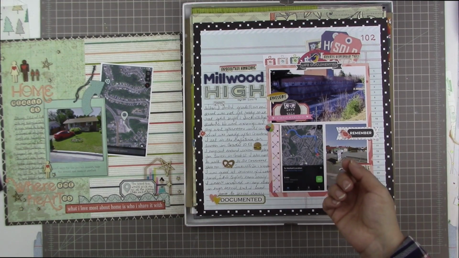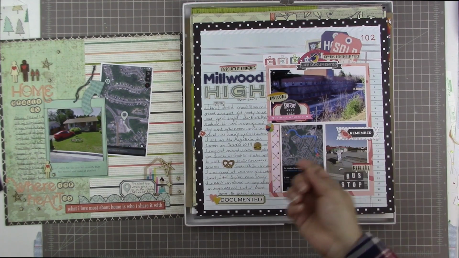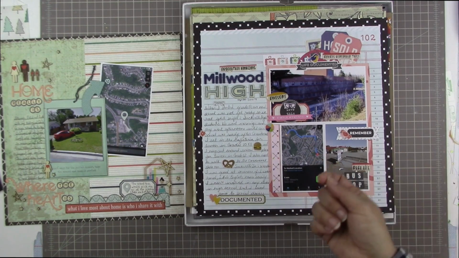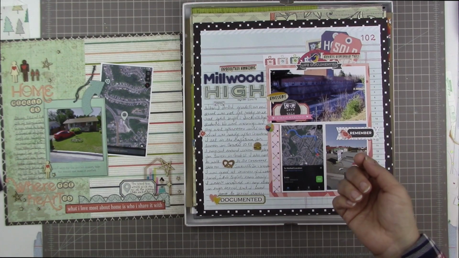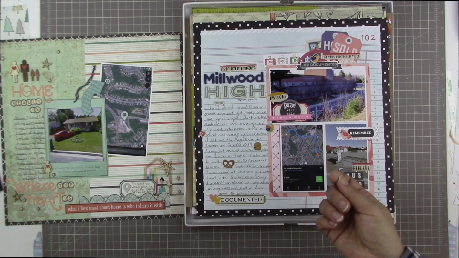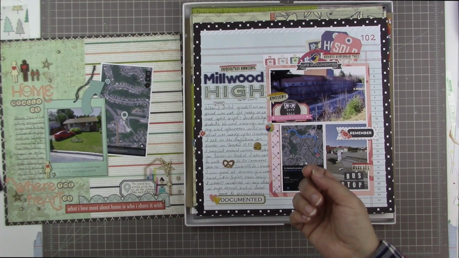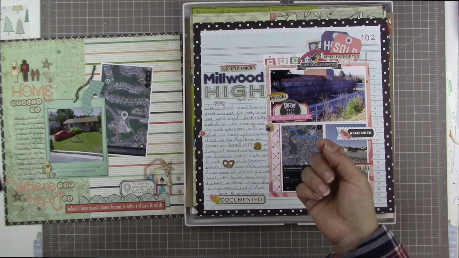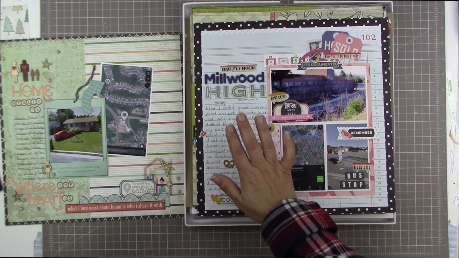What kind of school supplies were trendy? Maybe you had a Mead binder or a certain kind of backpack that was really trendy that you really wanted, or how did you decorate your locker? Where did you eat lunch? Did you take the bus? What were your study habits like? Did you stay up late? Did you do your homework, or were you more of a procrastinator? Those are all the kinds of things that you could include in your journaling about this page.